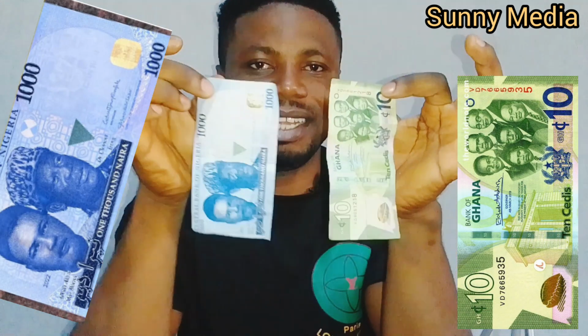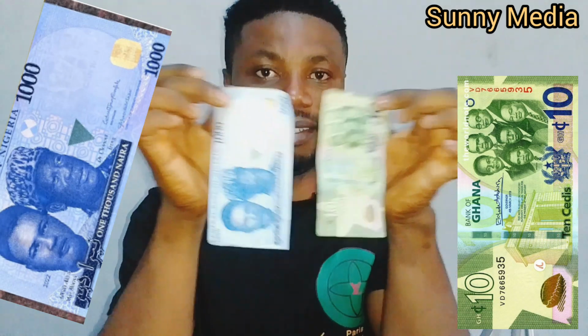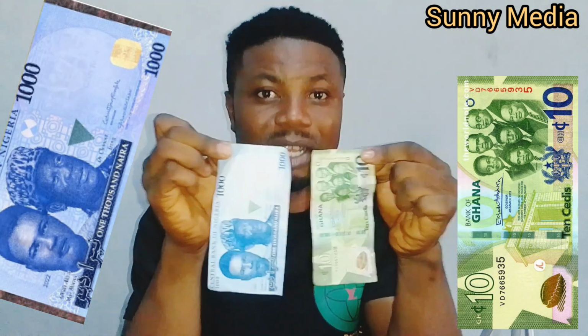These two money, they are the same thing. Yes. But because of exchange rates, because dollar is what controls these two money you are seeing. Dollar controls naira, dollar controls cedis. So whenever dollar is high in Ghana, it affects these cedis. That is why you will not want dollar to go high in your country. Whenever dollar is going high in your country, it's affecting your local currency.